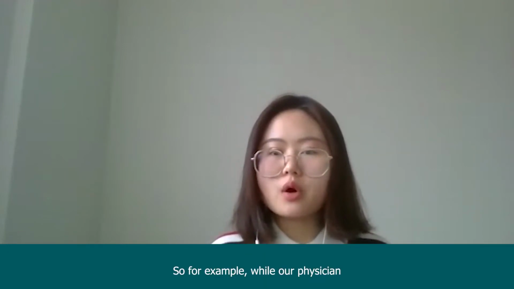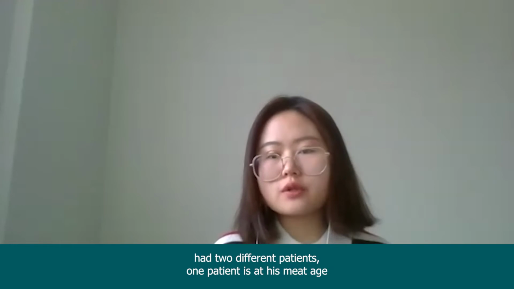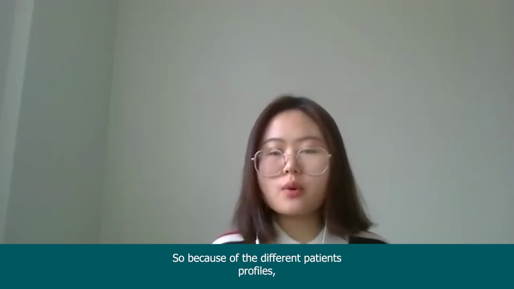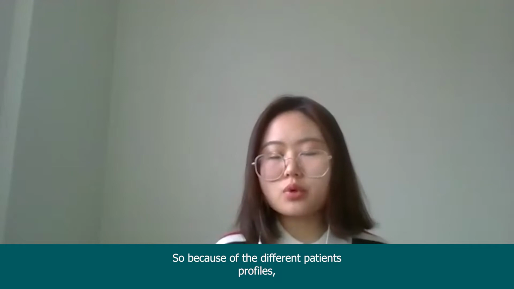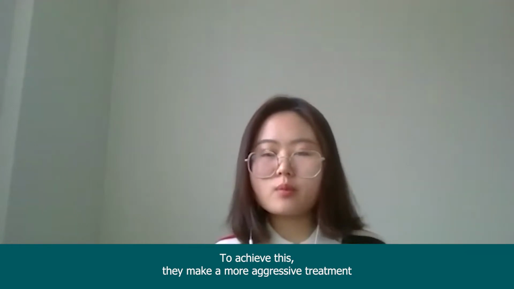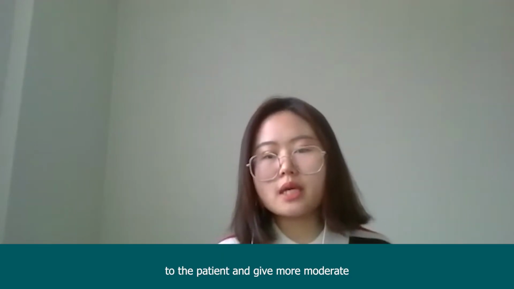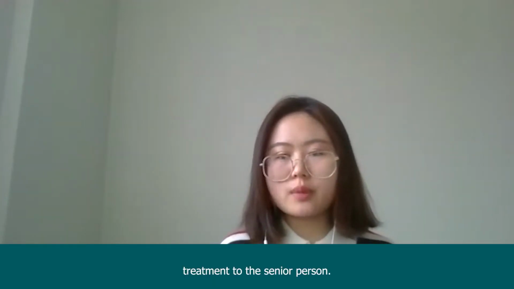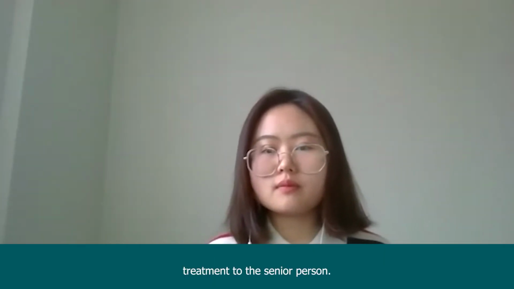For example, one of our physicians had two different patients. One patient is a mid-age male businessman, and the other is a senior patient. Because of the different patient profiles, the physician chose different treatment options for these two. They may give more aggressive treatment to the mid-age businessman and more moderate treatment to the senior patient.